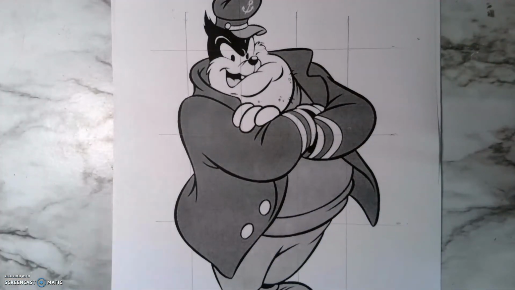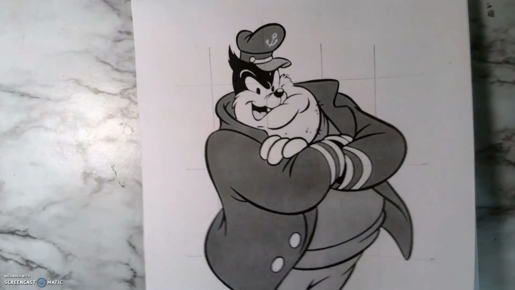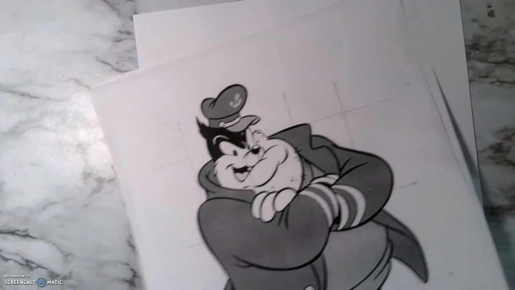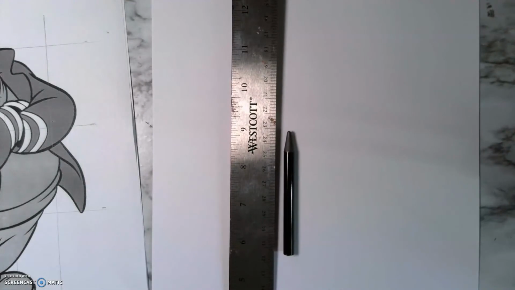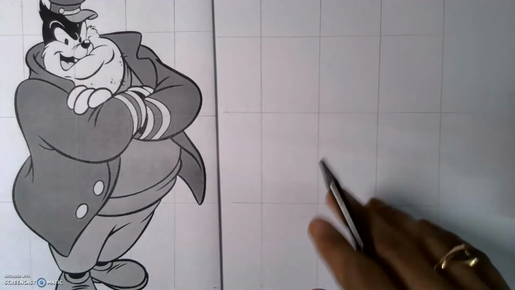Right. With that, I'm going to take a blank page and try to start my drawing. I'm going to draw the same kind of lines here. Okay, so I'm done with drawing the same kind of grid.